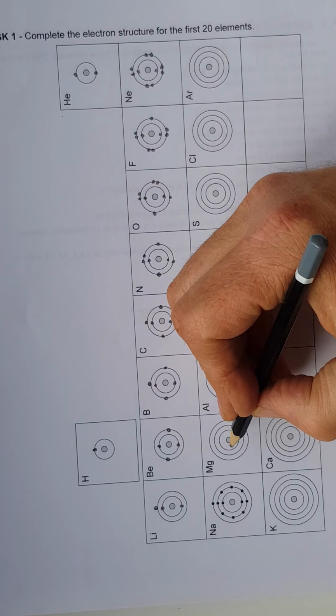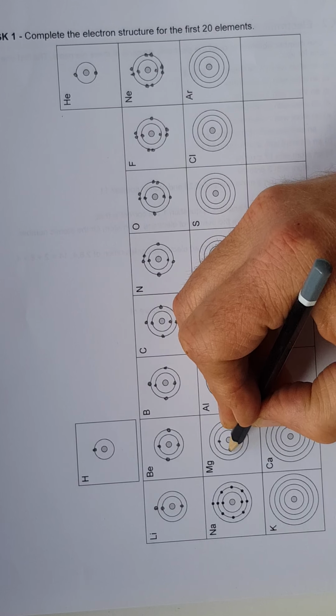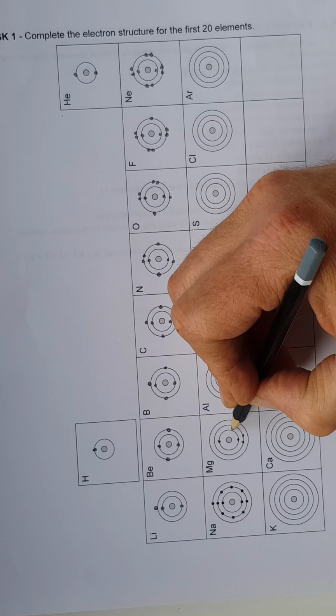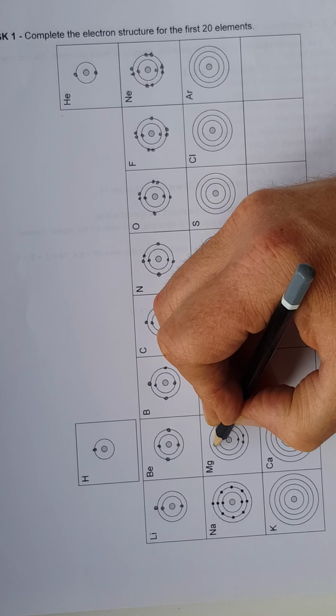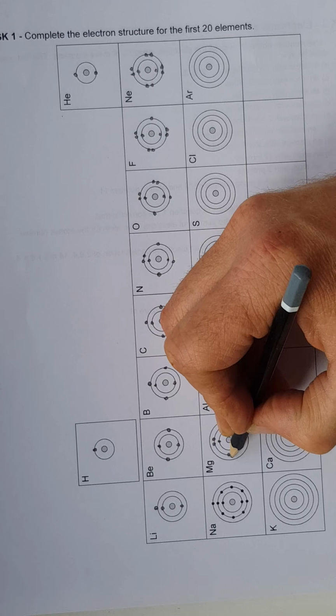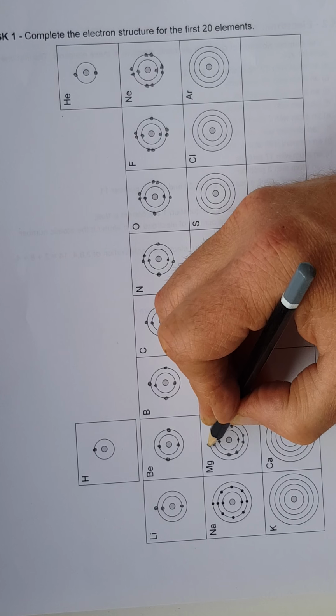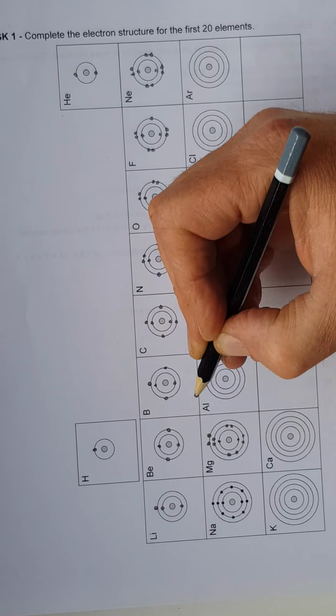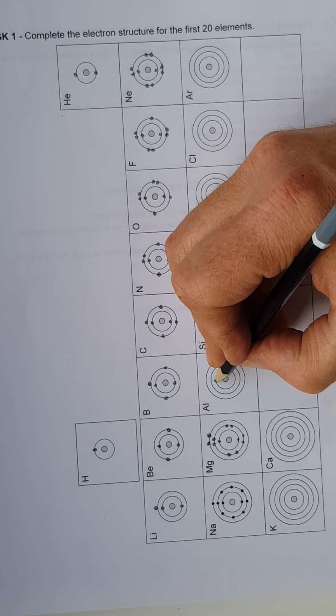So magnesium's 12: 1, 2, 3, 4, 5, 6, 7, 8, 9, 10, 11, 12. There you go. Aluminium, 13.